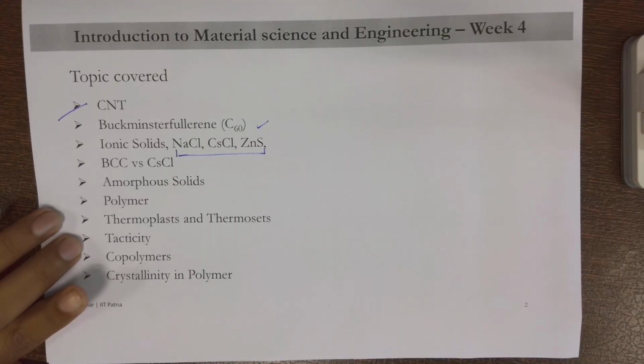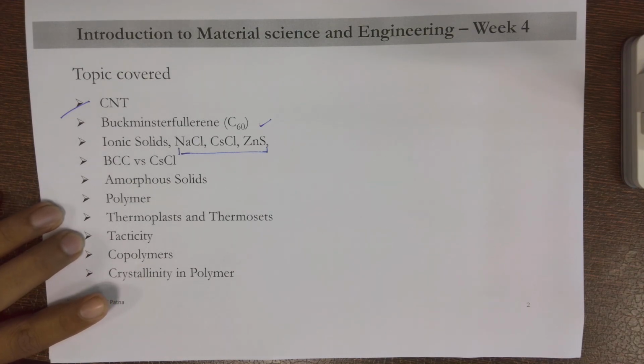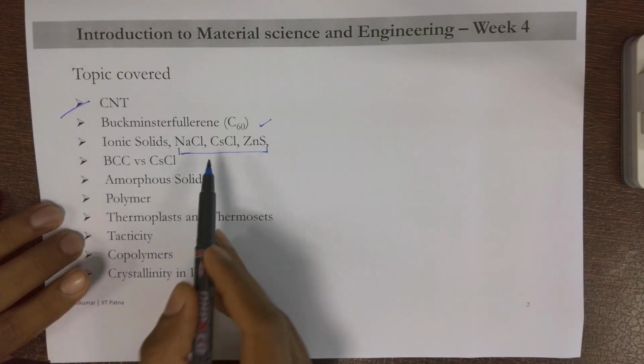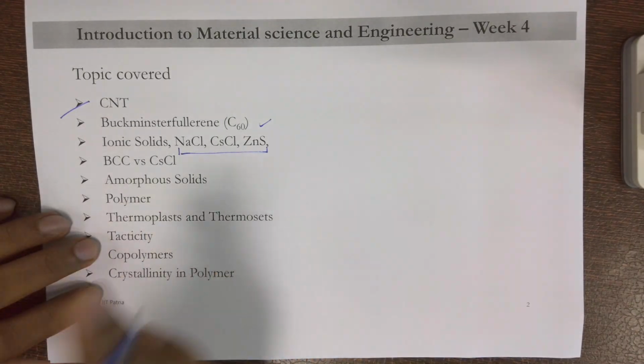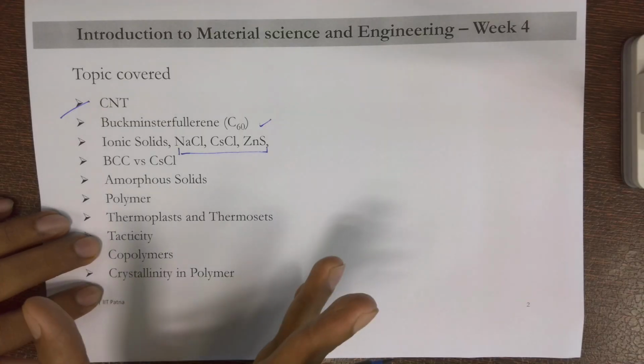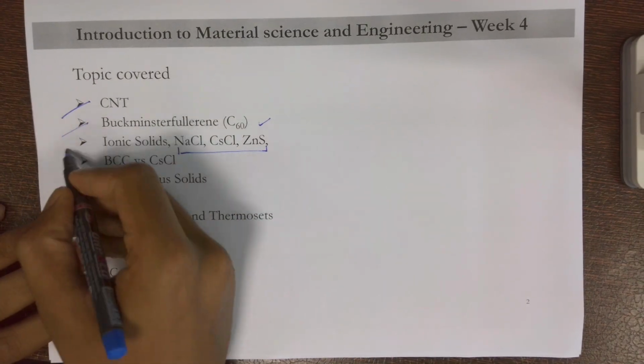We also saw the critical radius that is required for a particular coordination number to be satisfied, and depending upon that, what kind of crystal it can take. It can take the rock salt structure. It can take the CsCl structure. These are the prototype structures. CsCl is not the only crystal structure of CsCl. Okay, so we are studying.